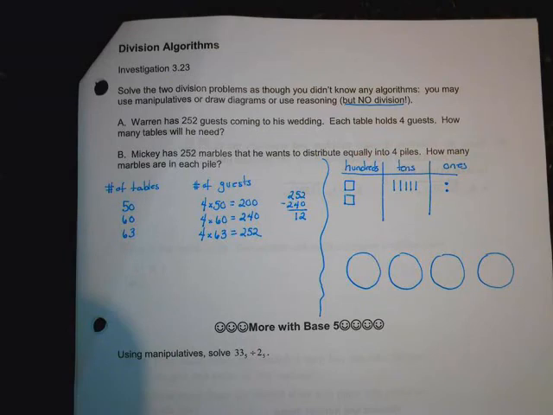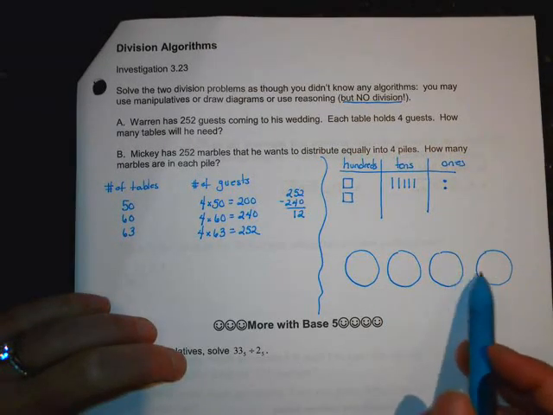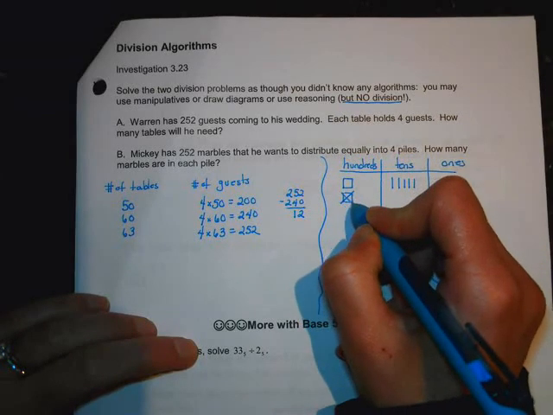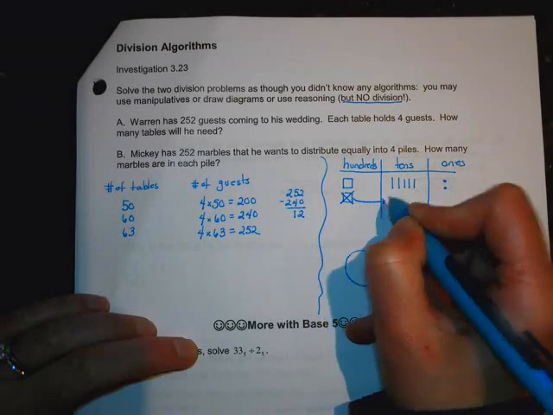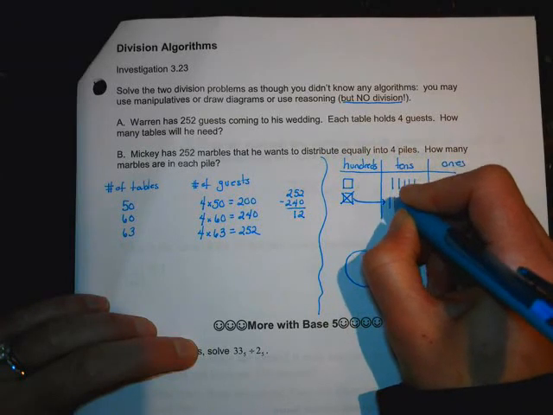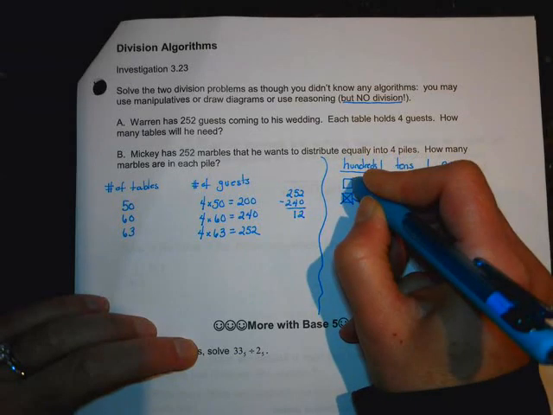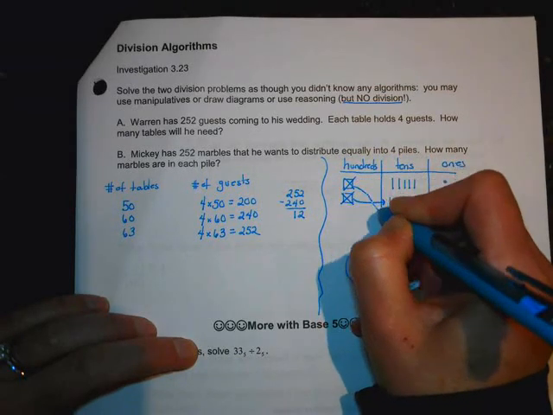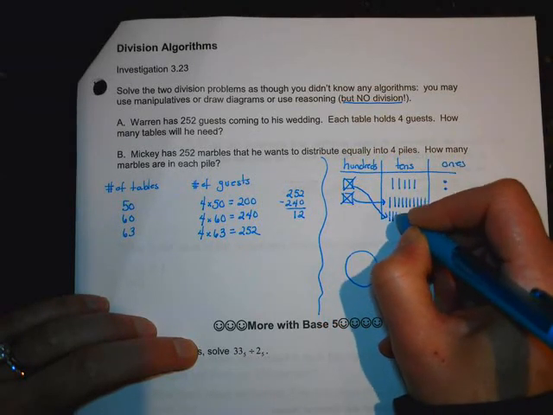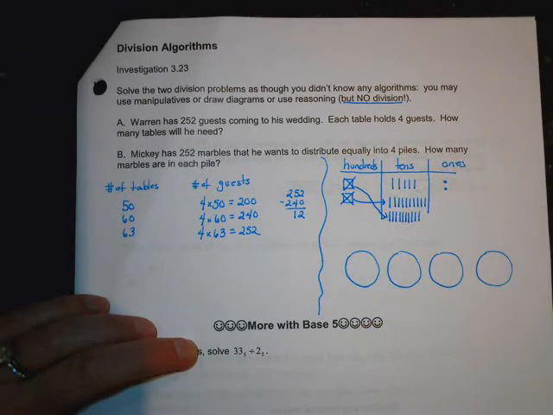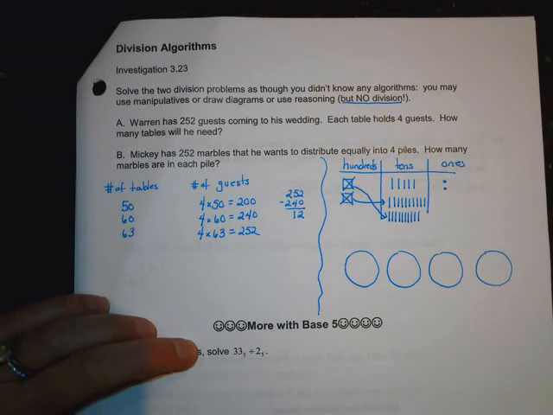So can I give everyone a flat? Do you divide them up equally? No. I can't give 2 flats and these 2 not have anything. So let's break them apart. We're in base 10. So if I break out this flat, that's going to give me 10 longs. And then if I break this one apart, same thing, 10 more longs. And then we divvy them up.